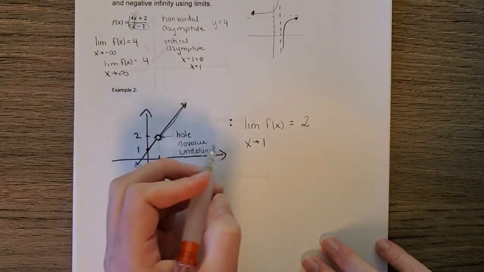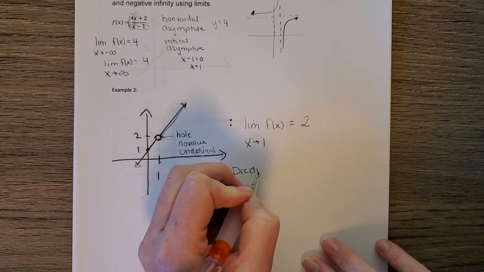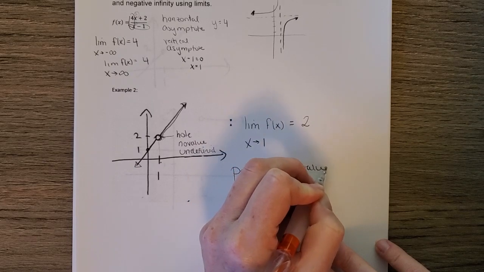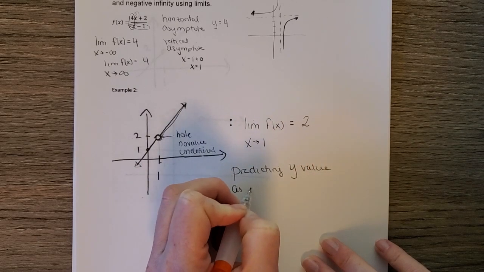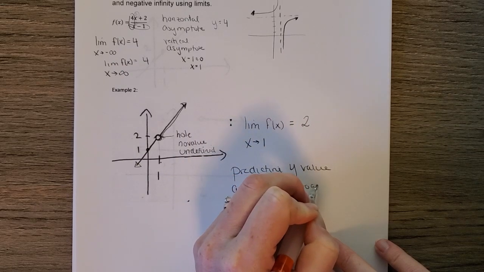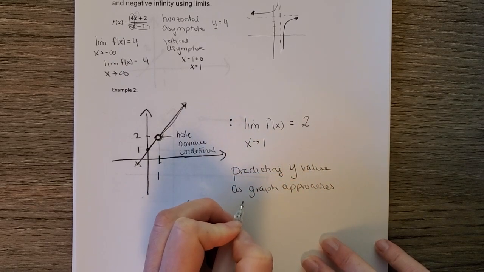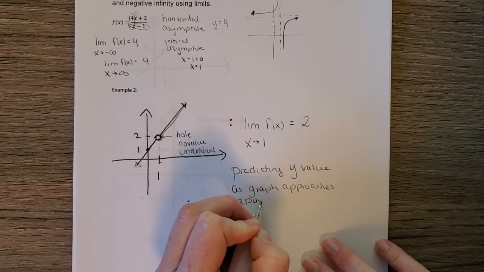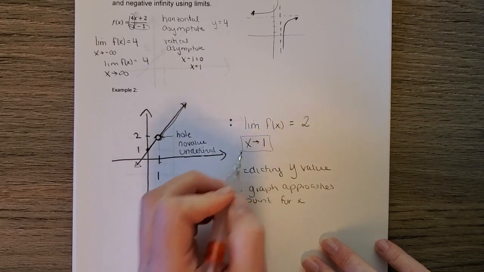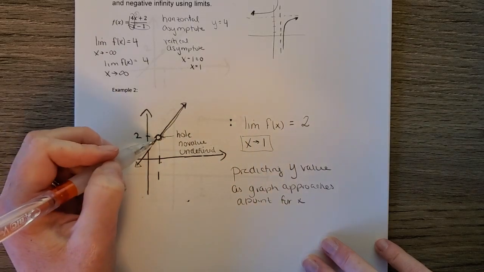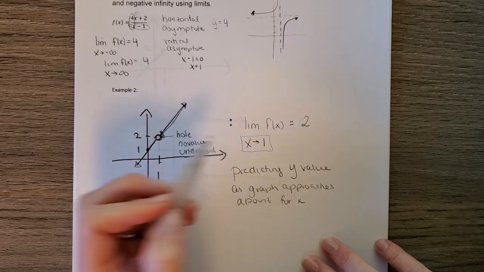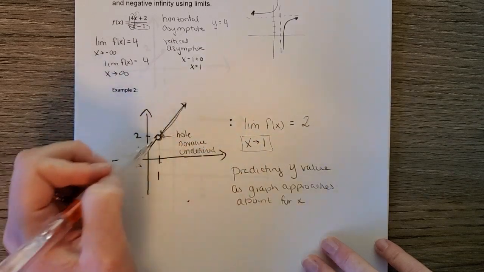So when you're doing limits, what you're doing is you're predicting the y value as the graph approaches a point for x. So we define the x value we're approaching. So as we approach x is 1 from either direction. Sometimes they'll tell you from a positive or a negative. If it doesn't say the direction, you're talking about from both.